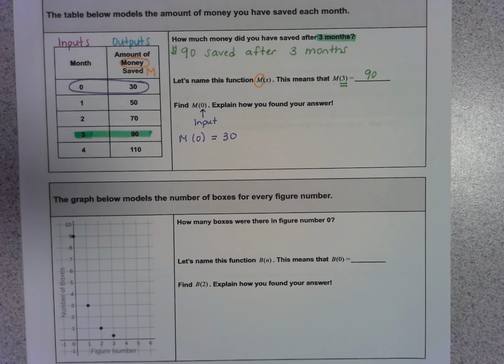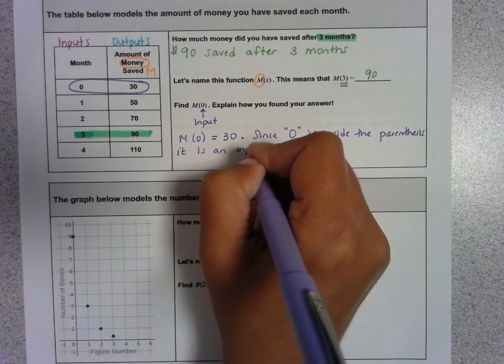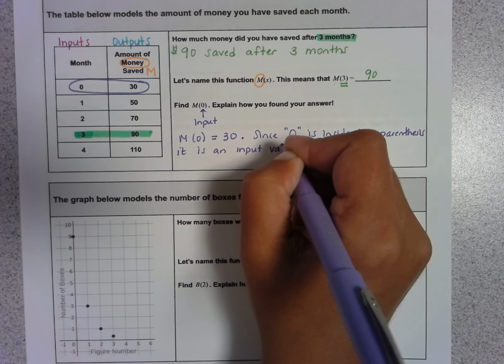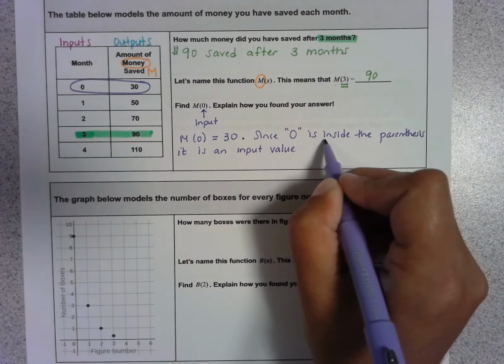Since the 0 is inside the parentheses, it is an input value. So if it's inside the parentheses, it's an input value.